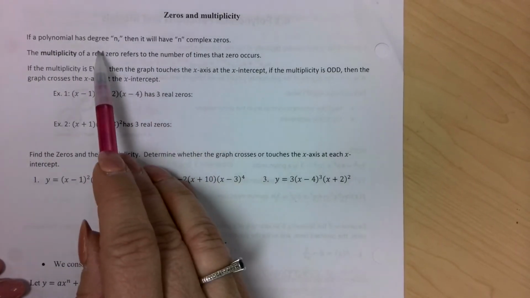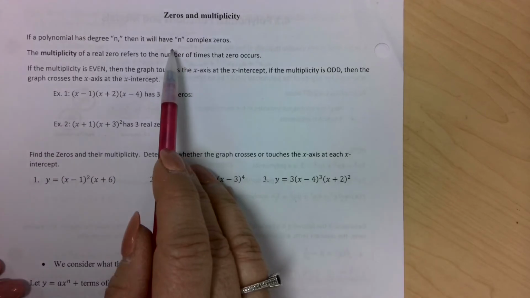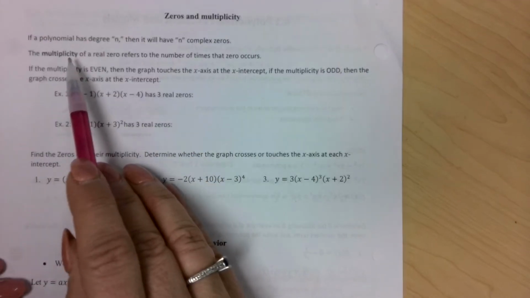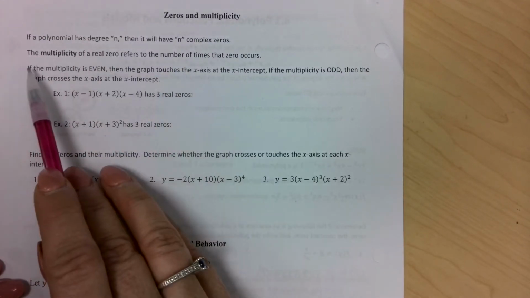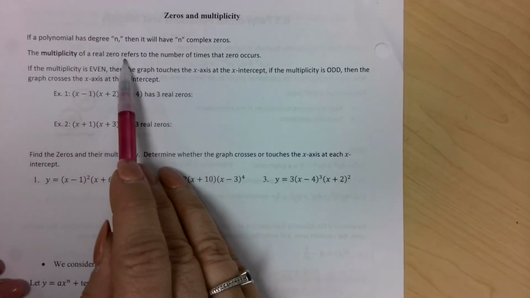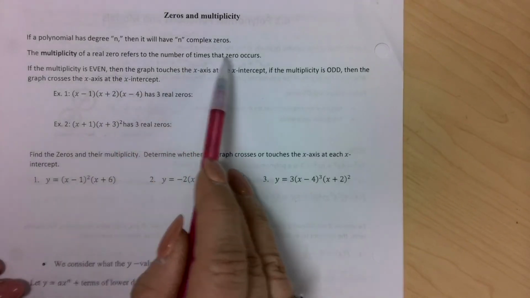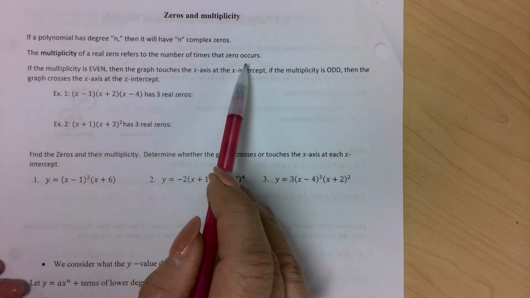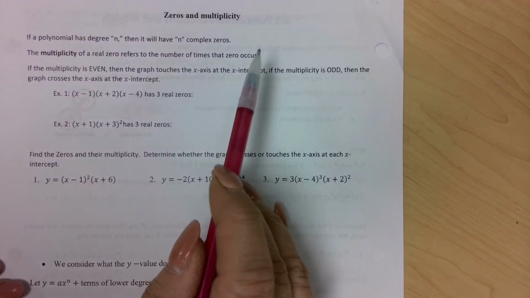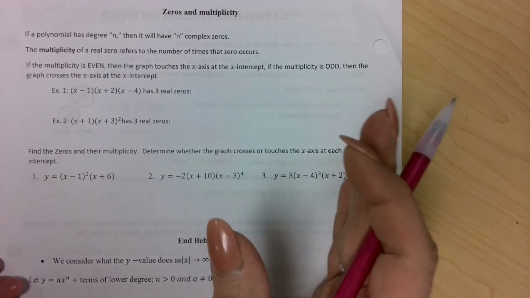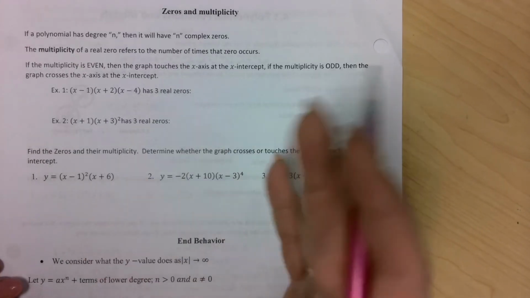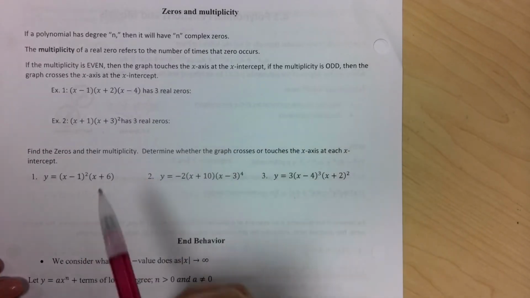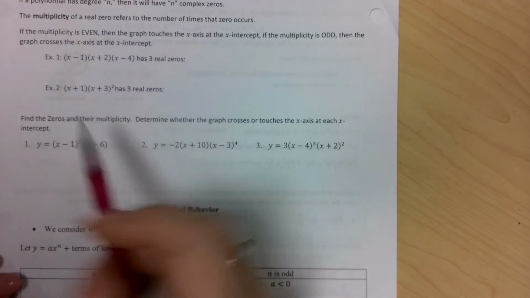So if the degree is 3, it will have 3 zeros. If it is 5, it will have 5 zeros. The multiplicity of a real zero refers to the number of times that zero occurs. So for example, if you had (x plus 2) squared, that means it would have two zeros because it's squared. Let's see how this actually works.